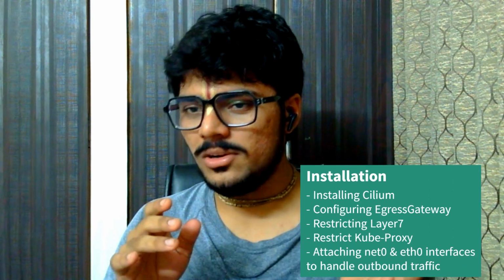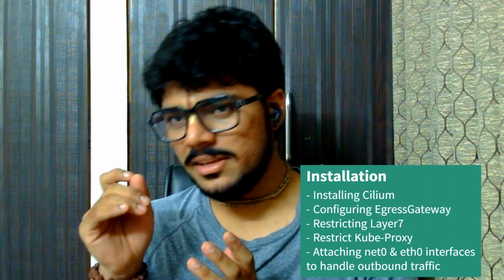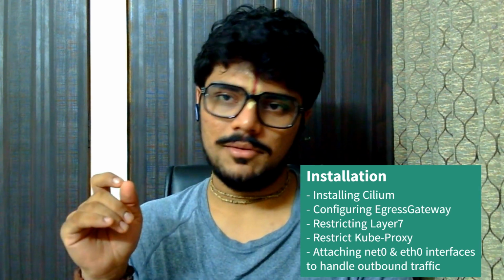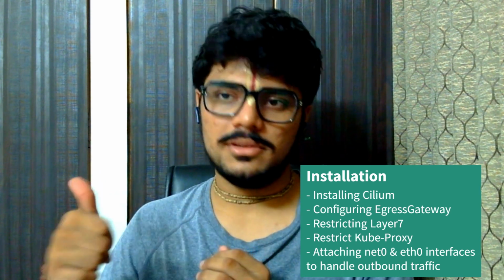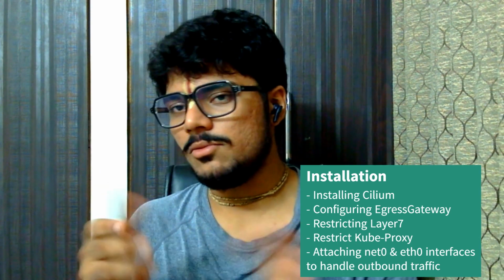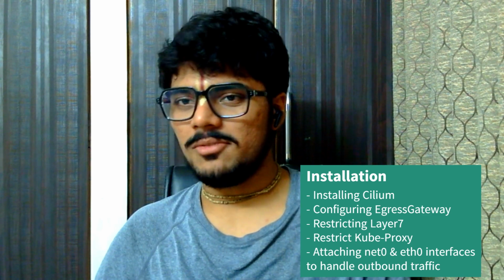So we'll install Cilium, and as I told earlier, the Cilium Egress Gateway API usually works on layer 3 as well as layer 4 of the OSI model, because layer 7 won't be completed. It will stay incomplete when we are working with the Egress Gateway API.